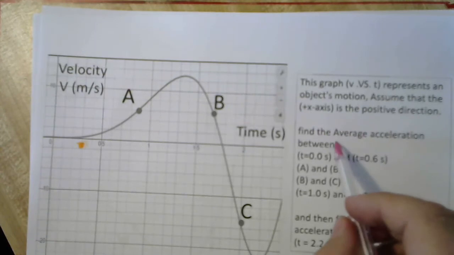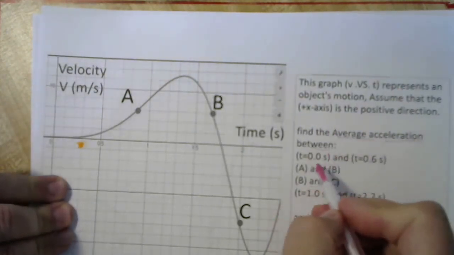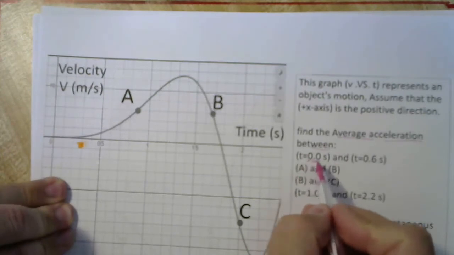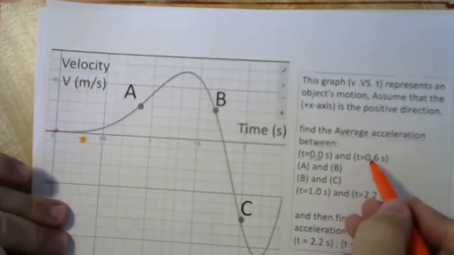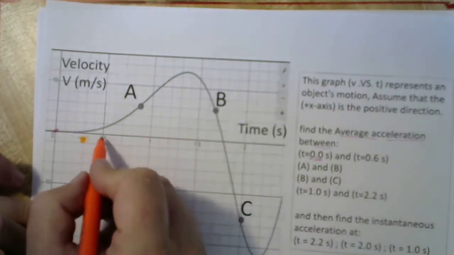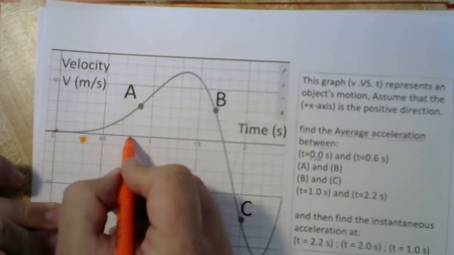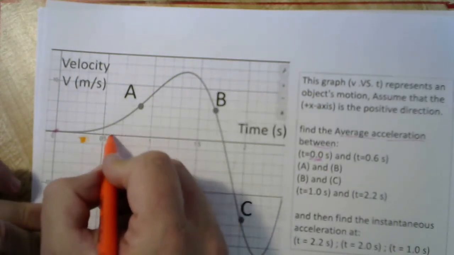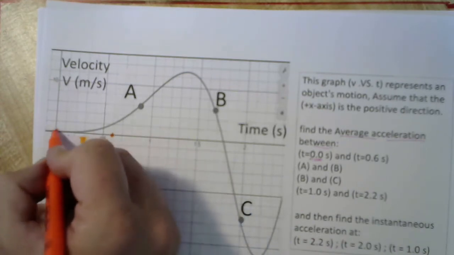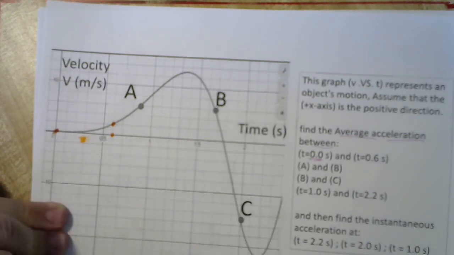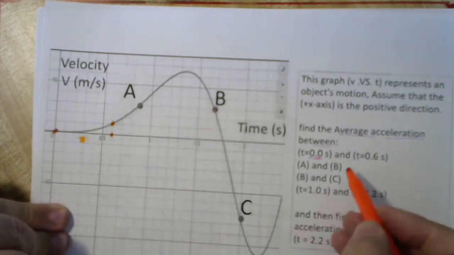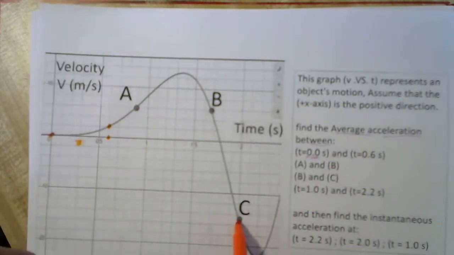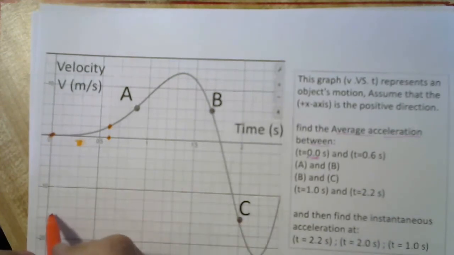Let us now find the average acceleration between the points t equal to 0 and t equal to 0.6. This is 0.5, 0.6. So I need this point and this point. I need the average acceleration between the point A and B and C. I have to find the coordinates of this point.